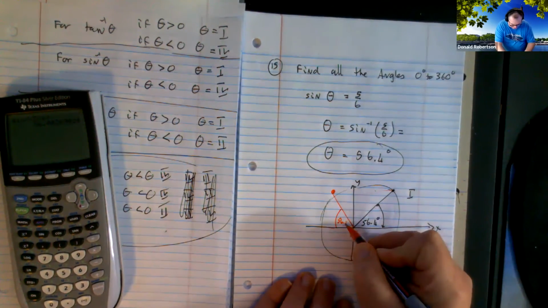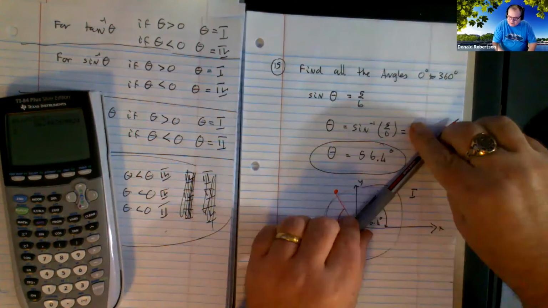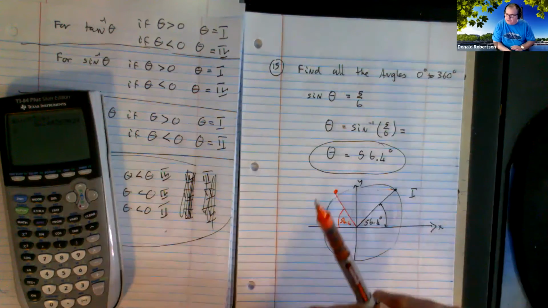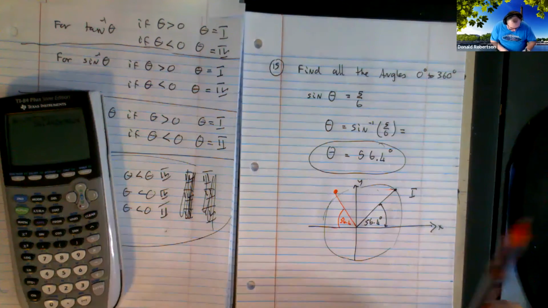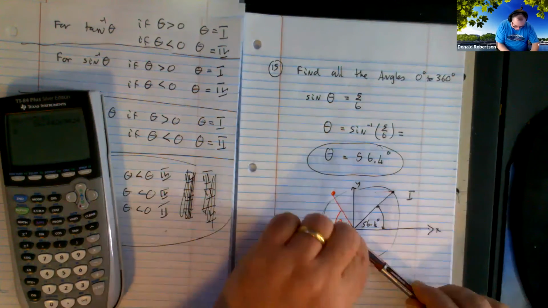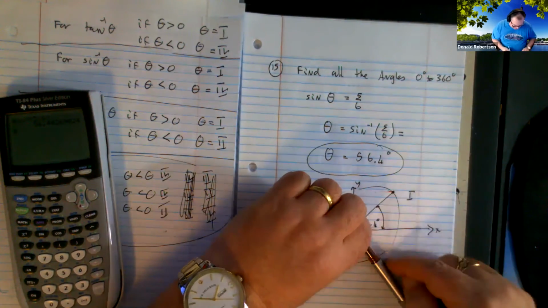So whenever you have an angle, whatever it makes with the x-axis, the other angle will make the same size with the x-axis. So if it's down here, that bit there will be 56.4. If the angle that you want is down here, this angle will be 56.4.